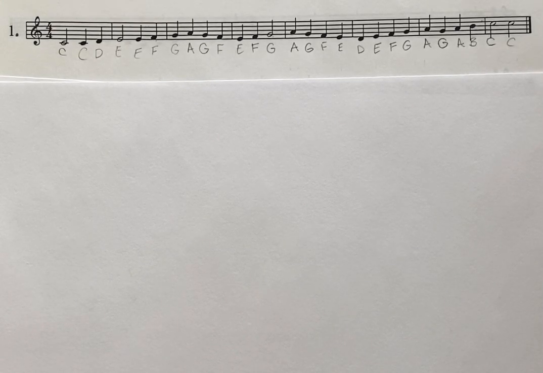All right, now, so what we're gonna do is clap it out. I'm gonna count to 4, and then I'm gonna have you clap with me, okay? So, ready? 1, 2, ready, and clap. 1, 2, 3, 4. 1, 2, 3, 4.